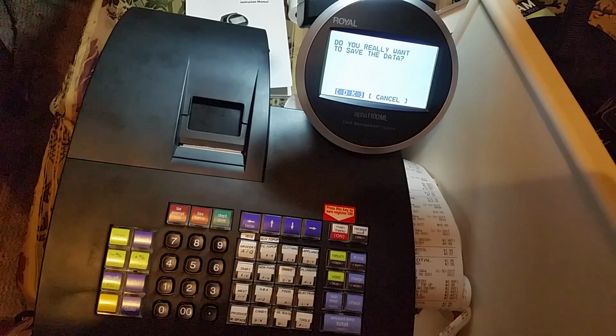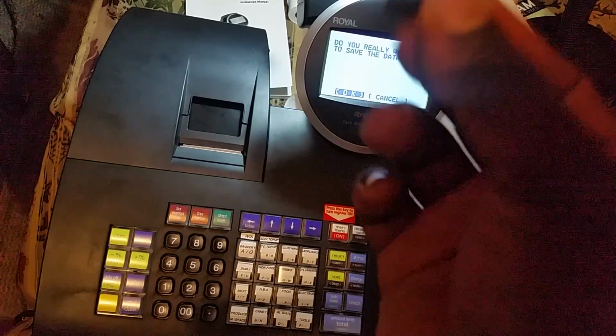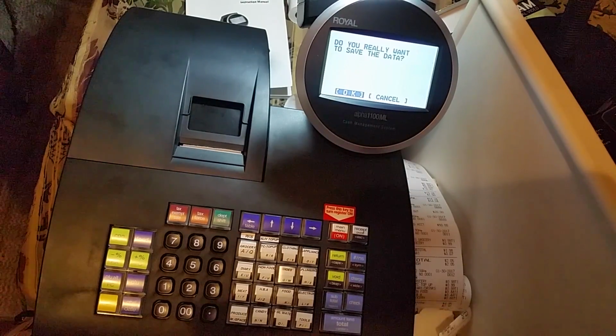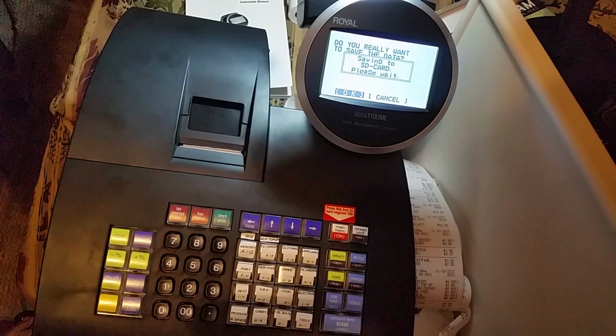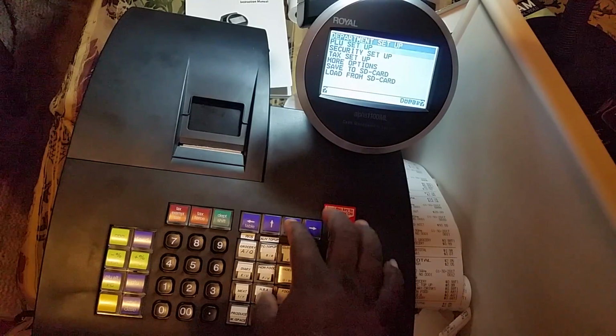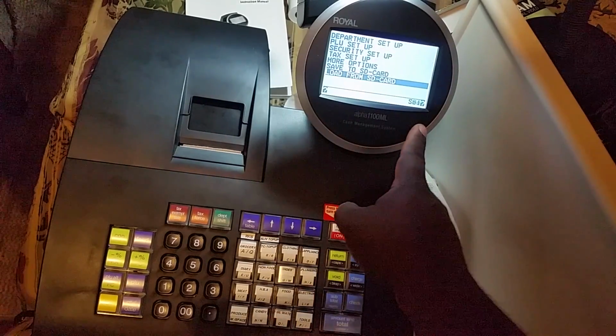But you get the gist. You can back up your sales onto the SD card, and the sales will be backed up to the SD card. You can load from SD card as well.